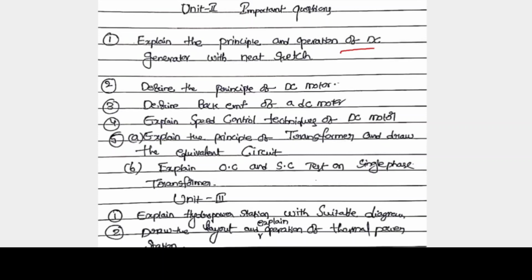The DC motor works on the principle that whenever a current carrying conductor is placed in a magnetic field, it experiences a mechanical force. That is the principle of DC motor. Define back EMF of DC motor. Back EMF E_b equals P phi Z N P by 60A. It is the back EMF in case of a motor.